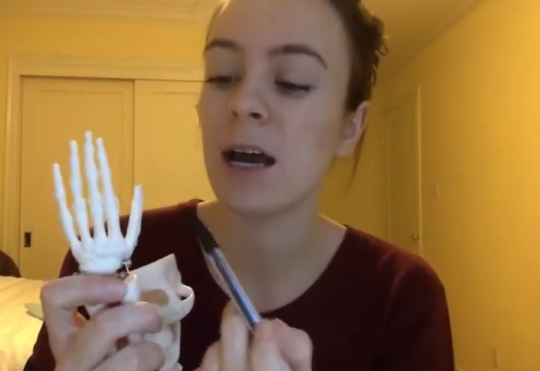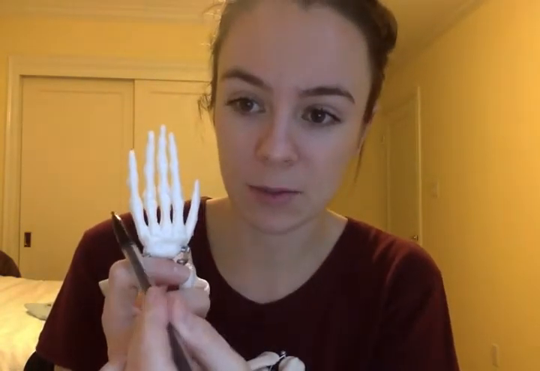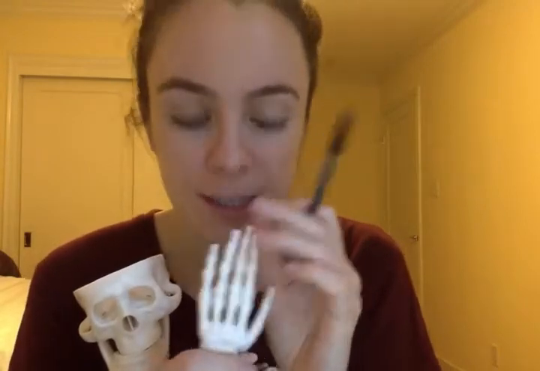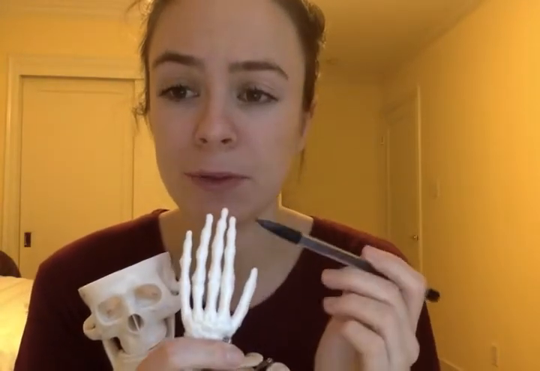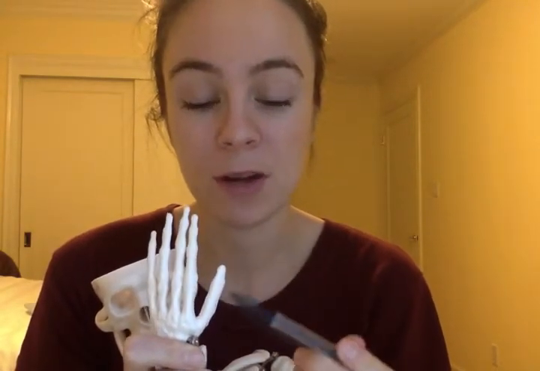Then we have our metacarpals. As I mentioned, they're numbered from 1 to 5. Number 1 is the thumb, and then obviously numbers go that way. And then your phalanges. So each finger has 3 phalanges to it. They have a proximal, middle, and distal, except for your thumb, which only has a proximal and a distal.